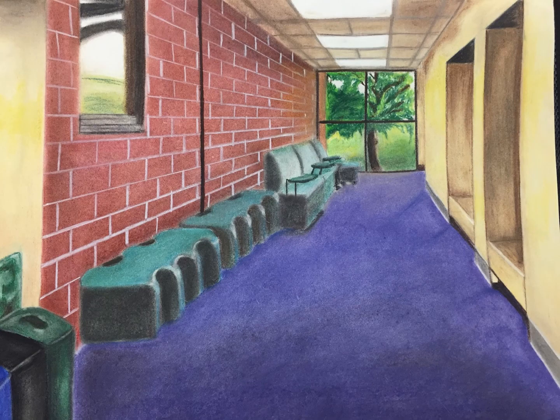And then this student, I wanted to show you this one. This student did use chalk pastel, but they were very precise with it. So you can use chalk pastel and do perspective drawings, but you just want to make sure that your skill level is there and that you're not setting yourself up for failure.